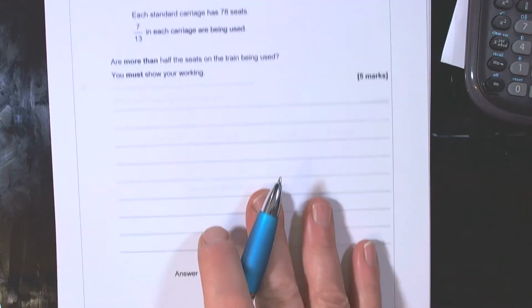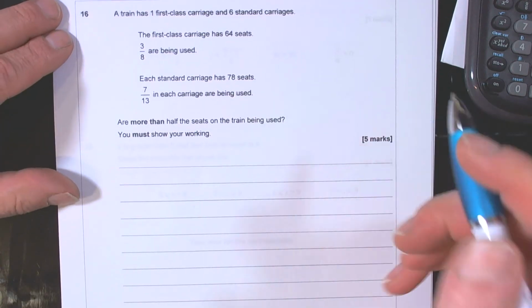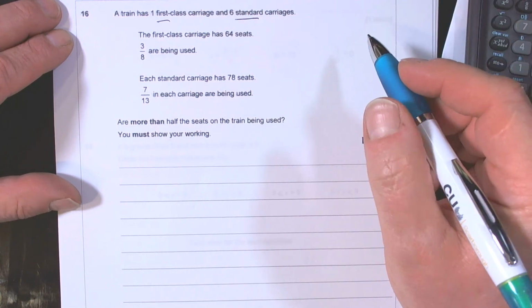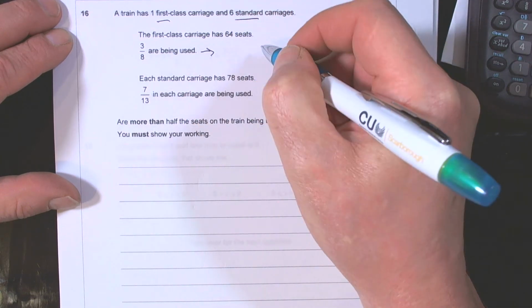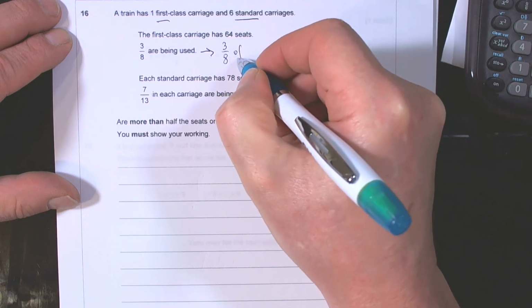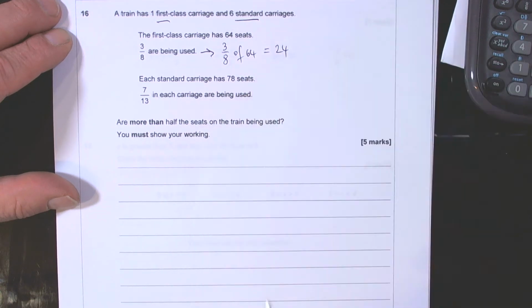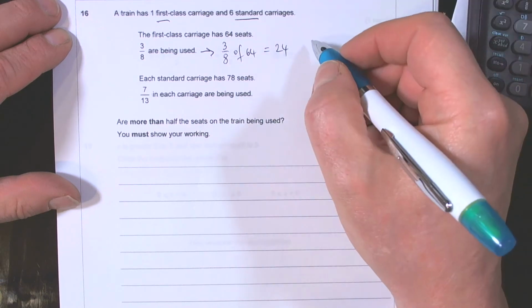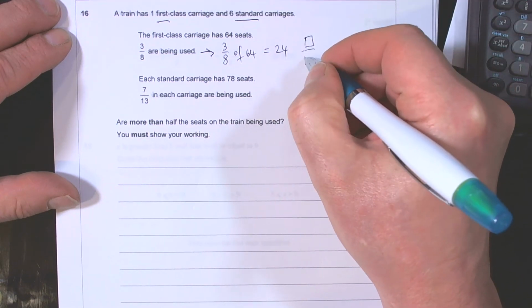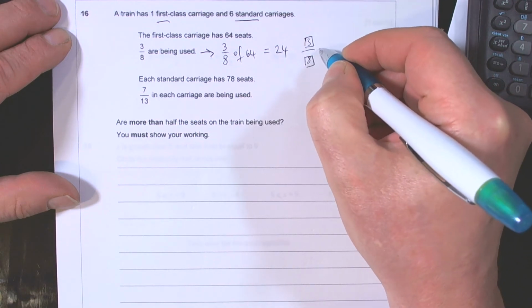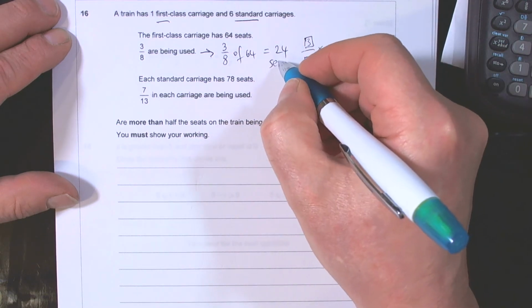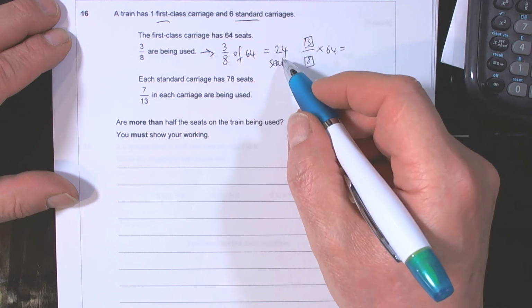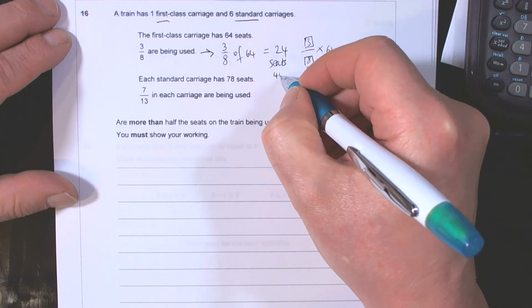Okay, so question 16 talks about a train and it has 1 first class carriage and 6 standard class carriages. Okay, so the first class has 64 seats, that's information, but this is telling us to do a calculation, so we want to do 3/8 of 64. Okay, so 24. Alright, so on your calculators, guys, remember you've got your fraction key, so use that, put in your 3 and 8, press the times key, 64 equals, and it'll give you 24 seats. So if 24 are being used, it means 40 are not being used.